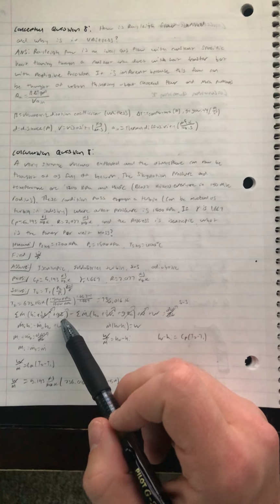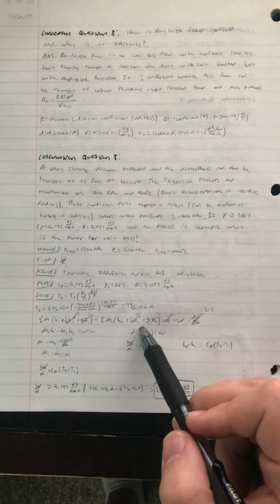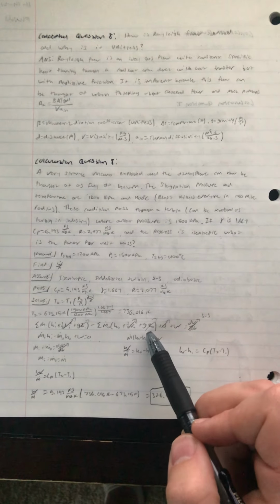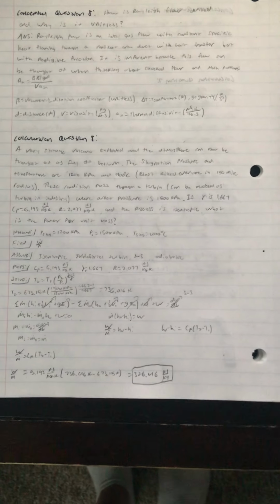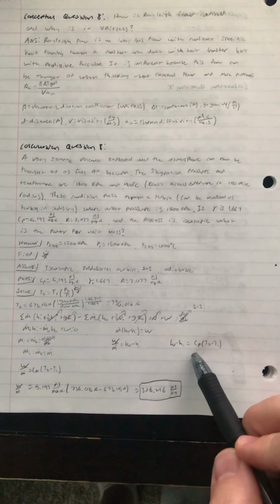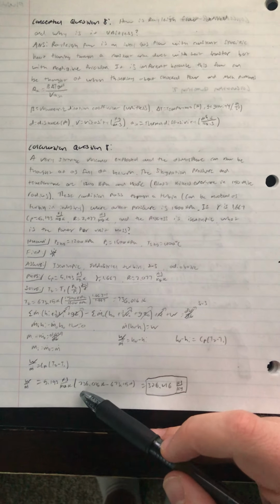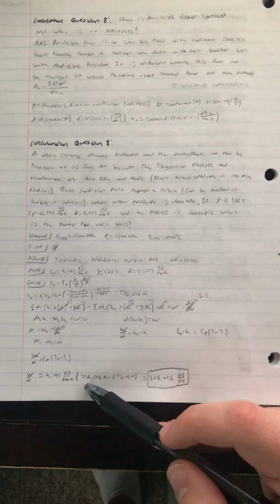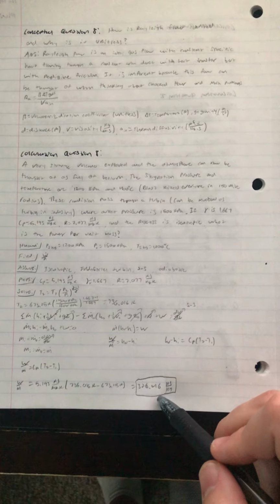We then use the first law, and we're able to cancel out all these things because of steady state, adiabatic, no kinetic energy, and there's no change in elevation. And then we're able to use the correlation that H out minus H in is equal to Cp times T2 minus T1. Plug that all in and get a work per unit mass of 326.46 kilojoules per kilogram.